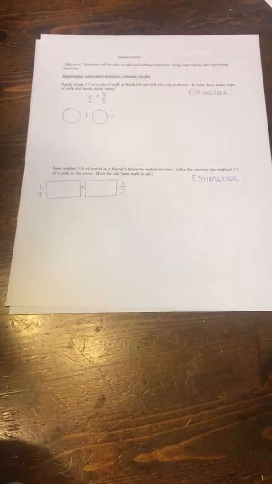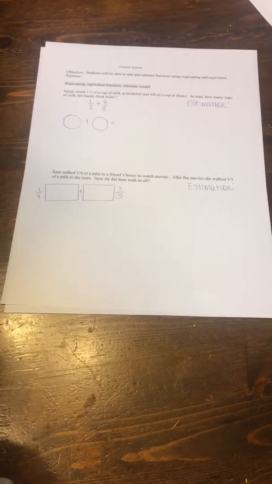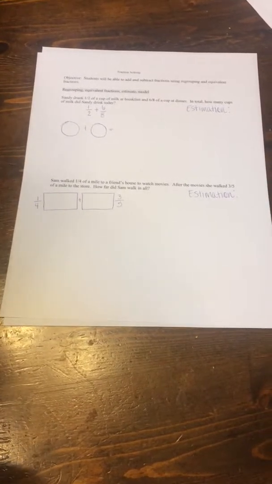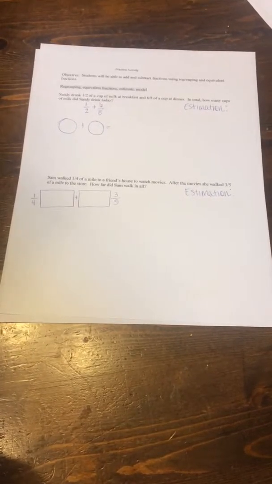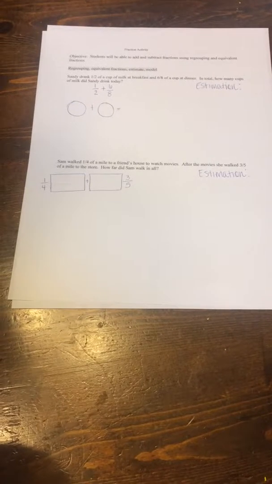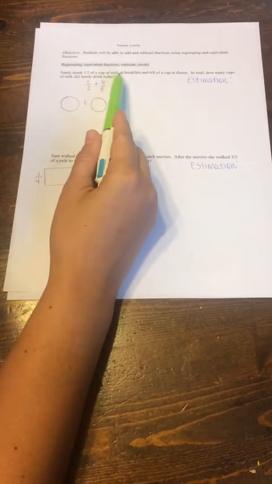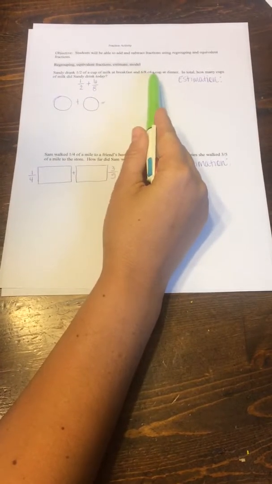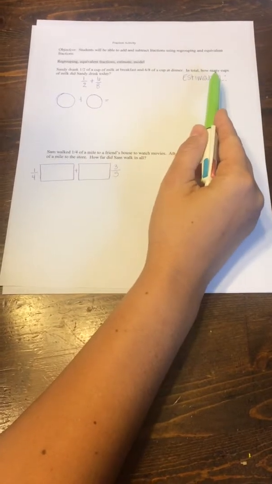The objective of this lesson is for students to be able to add and subtract fractions using regrouping and equivalent fractions. So we're going to be using models today to add and subtract fractions. So the first question is, Sandy drank half a cup of milk at breakfast and 6/8 of a cup at dinner. In total, how many cups of milk did Sandy drink today?